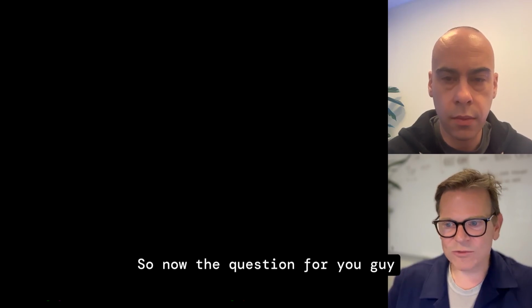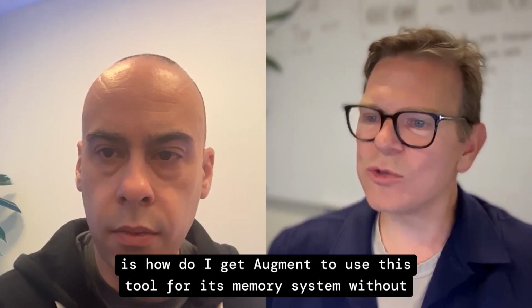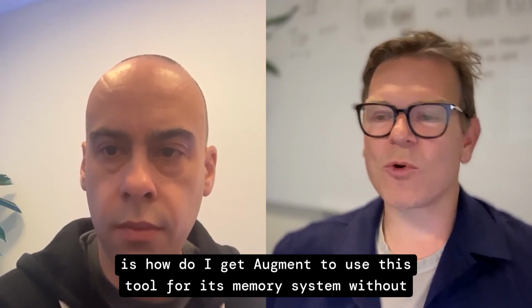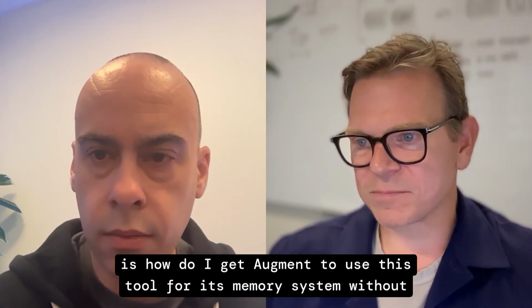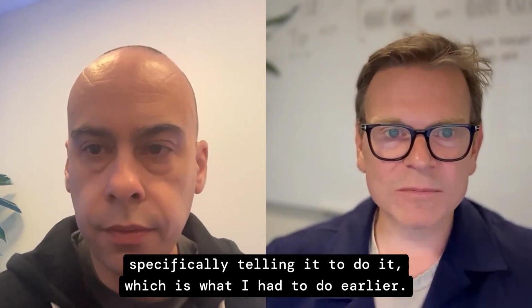So now the question for you, Guy, is how do I get Augment to use this tool for its memory system without specifically telling it to do it, which is what I had to do earlier?